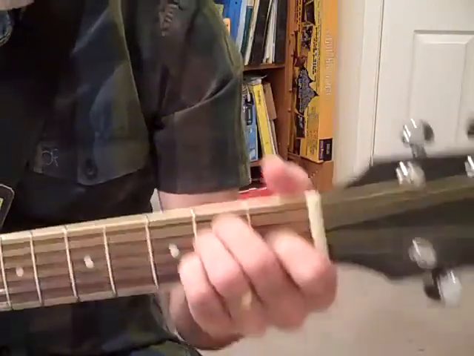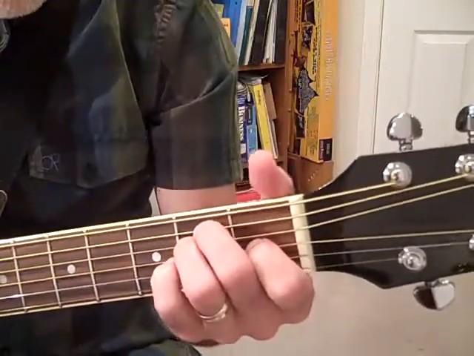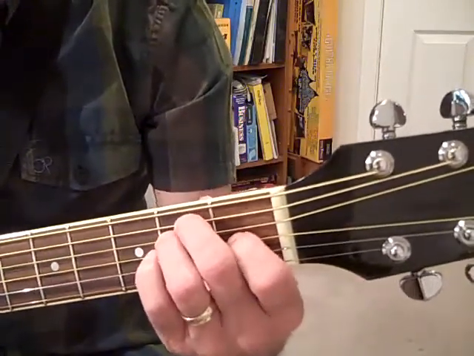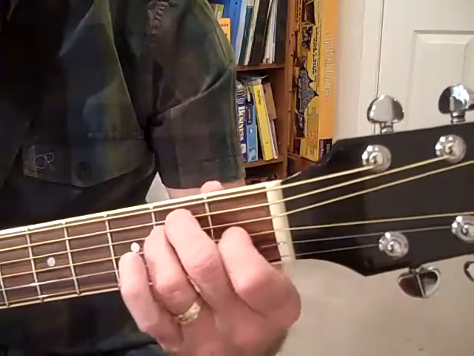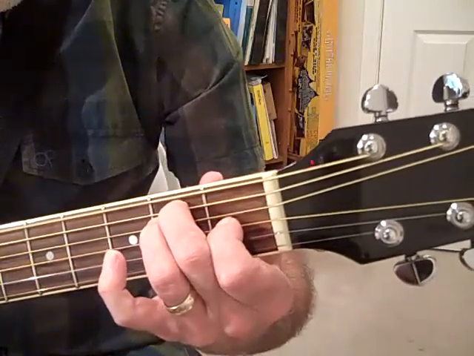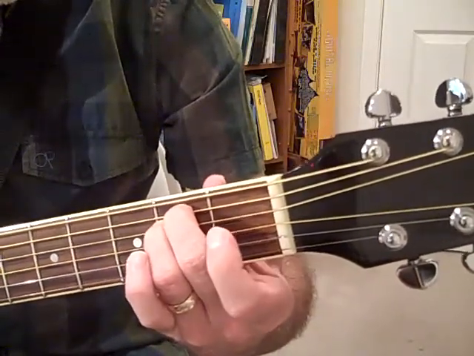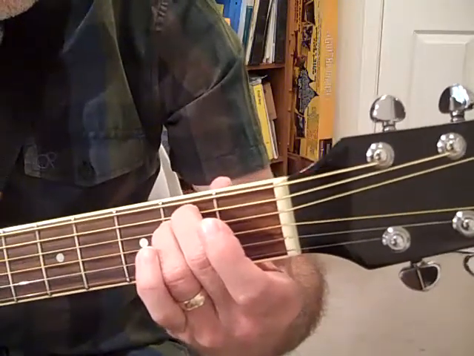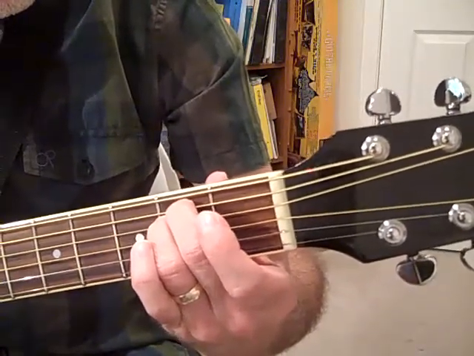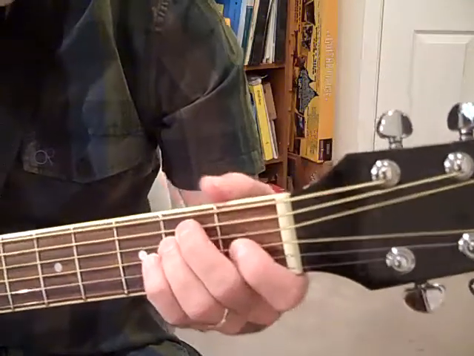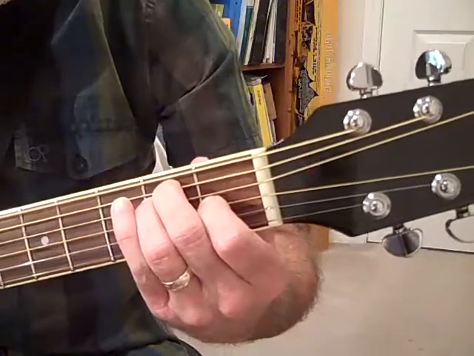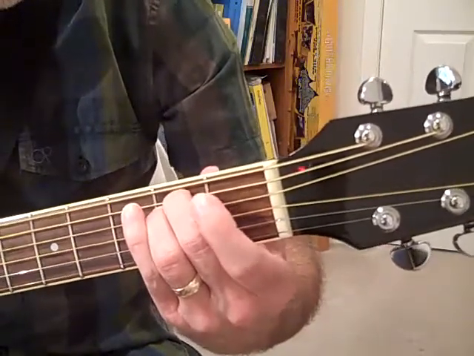This is an E chord. We haven't looked at the chord diagram for that yet, but I want you to hear the difference between the major chord and the minor chord. Let's hear first the E chord. Now here is E minor. Can you hear the difference? One more time. E chord, and now E minor.